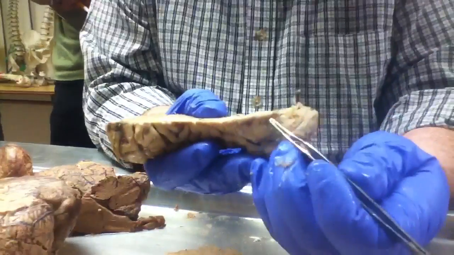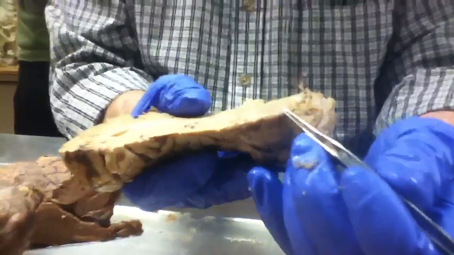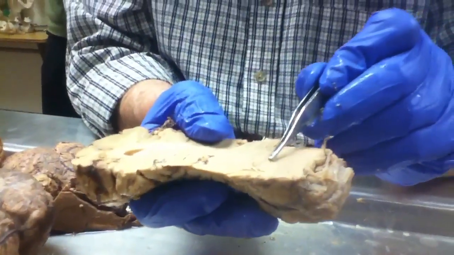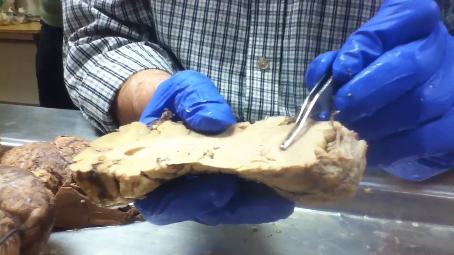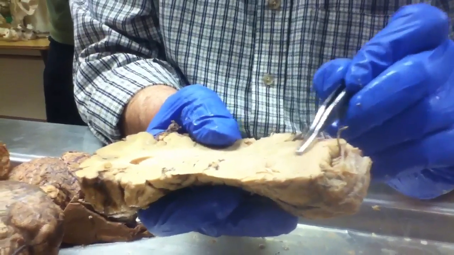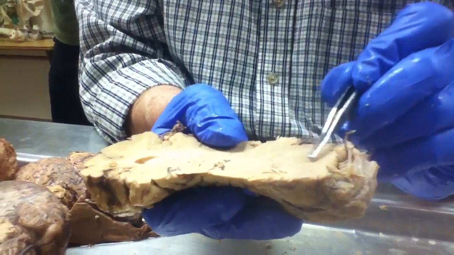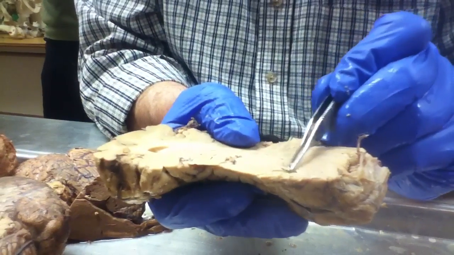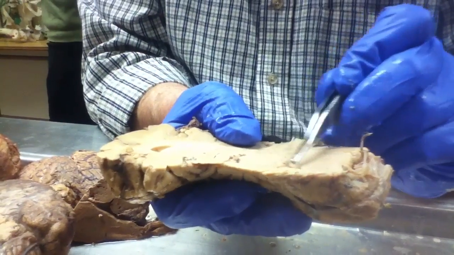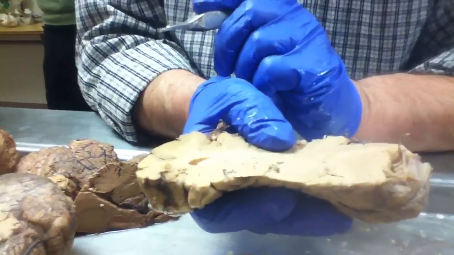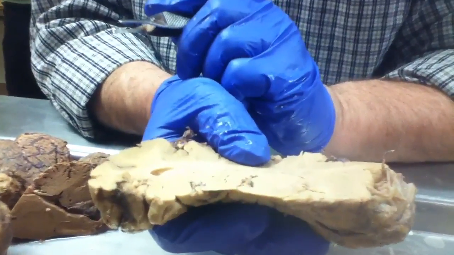So here was the uncus, here's that bump, and you see deep to that is this large homogeneous area, there's no definition to it, the amygdaloid complex. And behind it you see this squiggly area right here is the very rostral end of the hippocampal formation. Okay?